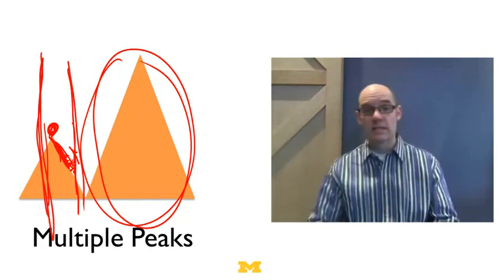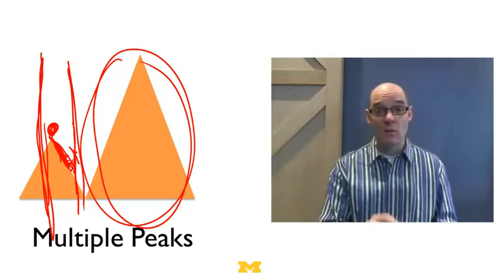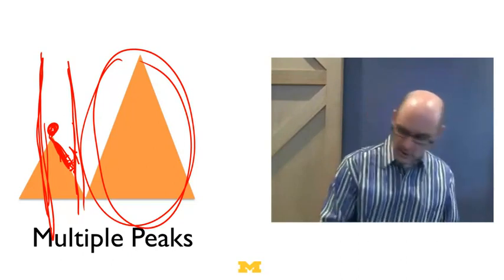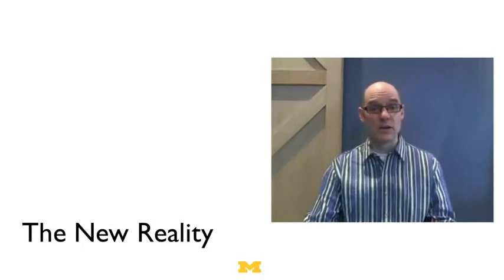So this leads to a distinction that I want to make between what I call the big coefficient, which is climbing our current hill, and something I'm going to call the new reality, which is thinking of a completely different hill, to ask, is there something entirely new and different? So let me be really clear here. I'm not saying big coefficient thinking is wrong. I'm saying it's really useful.